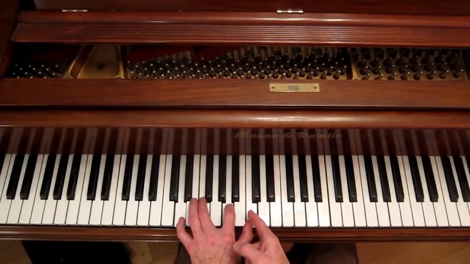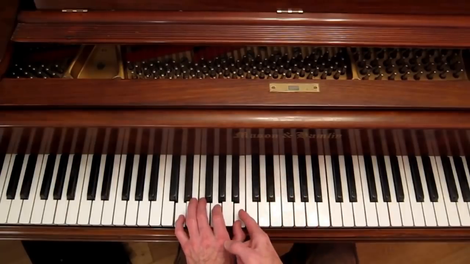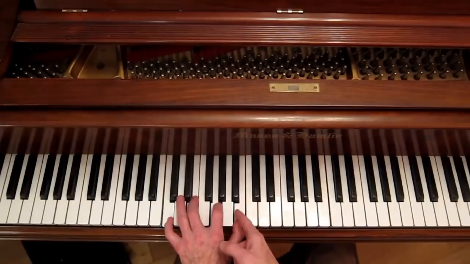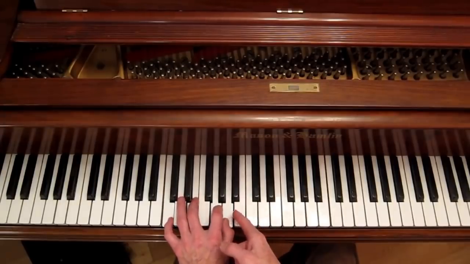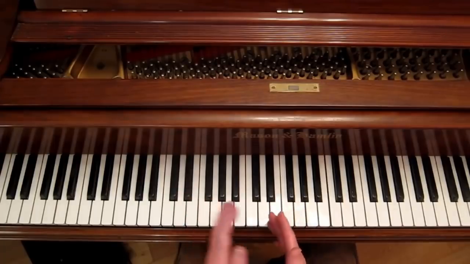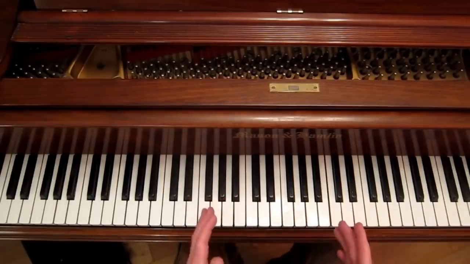1, 2, 3, 4, 2, 2, 3, 4, 3, 2, 3, 4, 4, 2, 3, 4. Now you can just work with this progression and create melodies that are going to make sense. They're not just meandering around in nowhere land. They're going to make sense, and you're going to have fun with this, I guarantee.